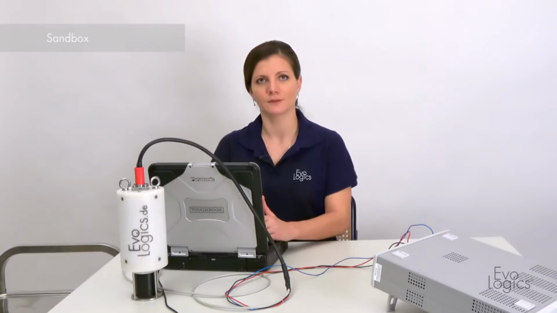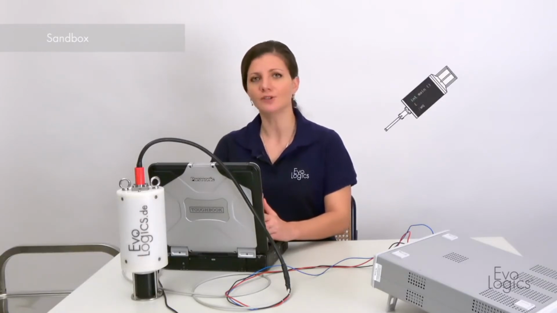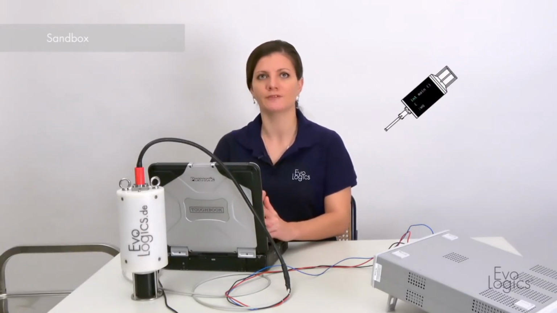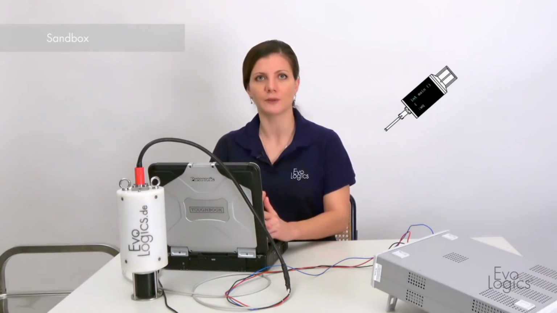Hi, in this video I will guide you through the basic steps of setting up an EvoLogics modem with sandbox. So what is sandbox? EvoLogics modems can be configured with an open environment for developers to test their software and real hardware. We call this environment sandbox. A modem with a sandbox provides all features of a standard EvoLogics modem. It allows to connect directly to modem interface to send and receive data.